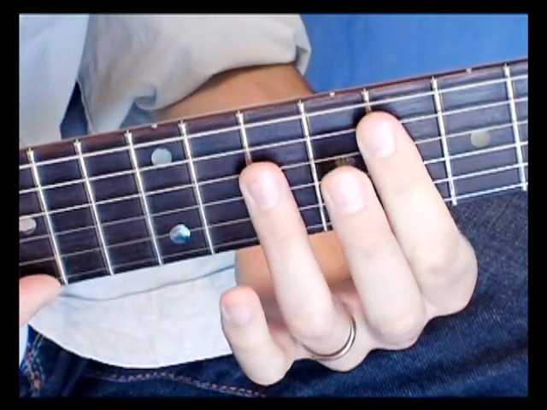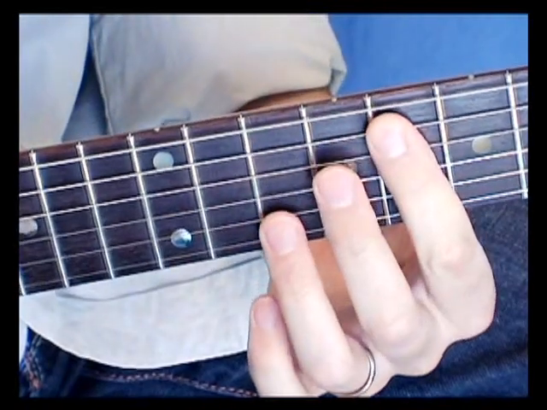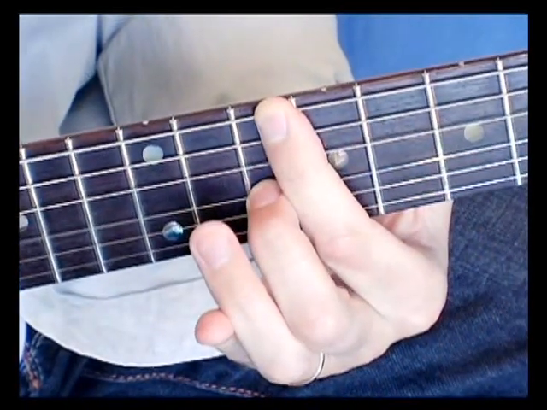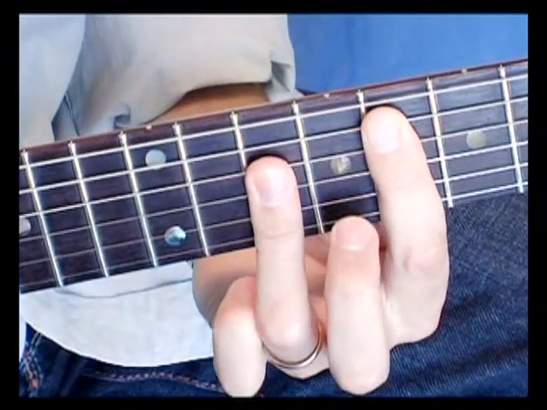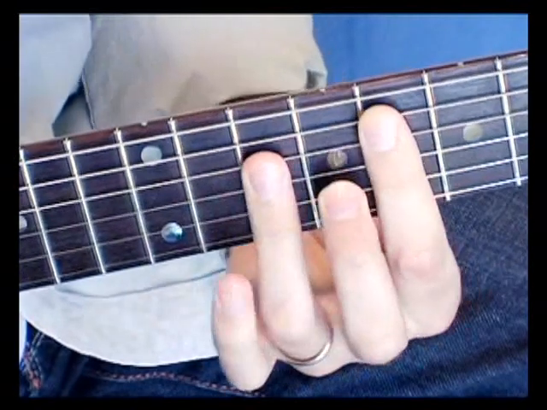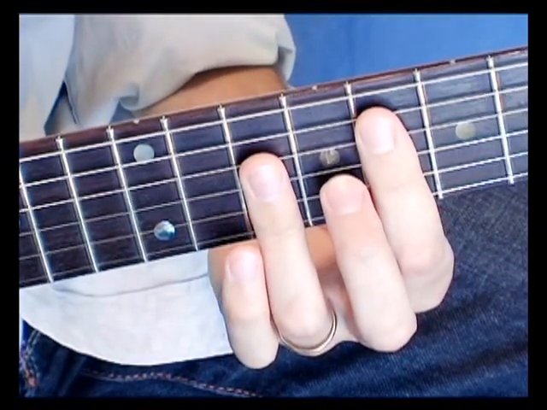And apply the same concept. Instead of playing all the notes of the chord, just pick a couple. That sounds quite a bit like Scar Tissue by the Red Hot Chili Peppers.